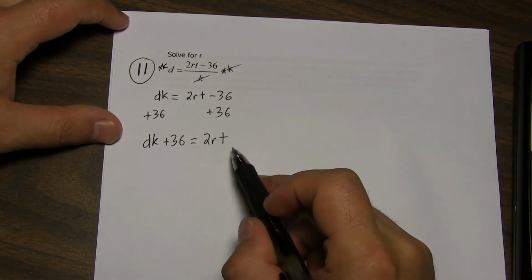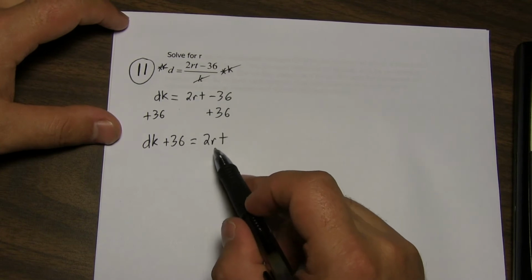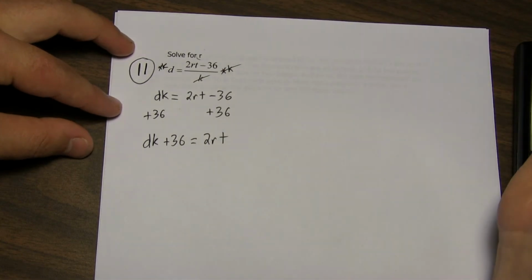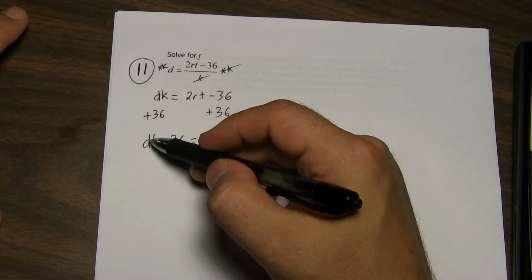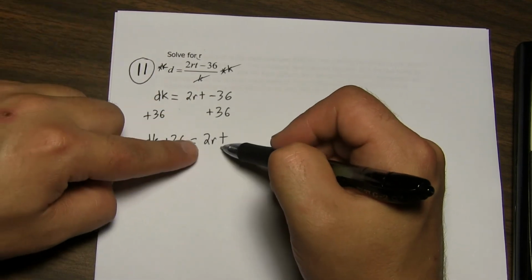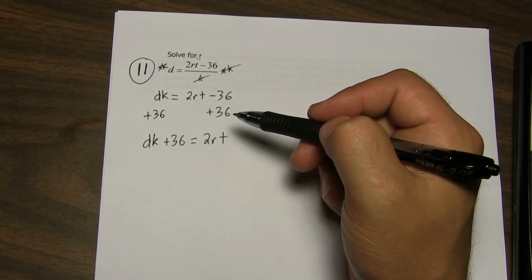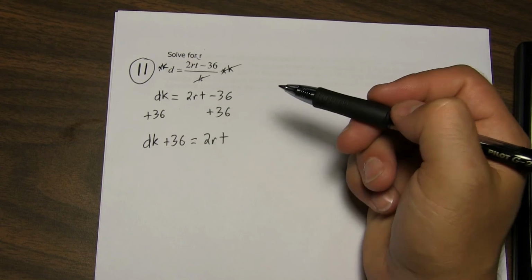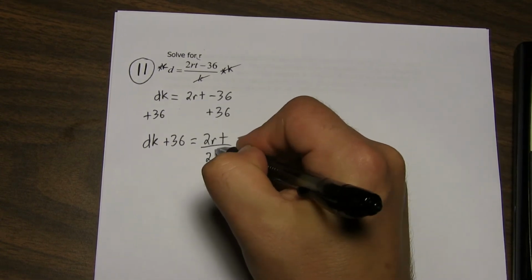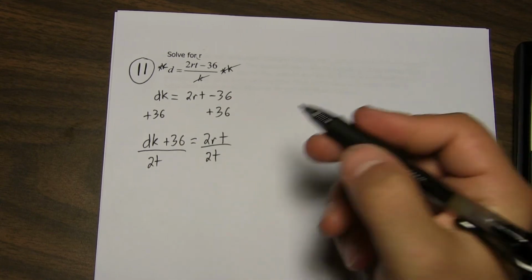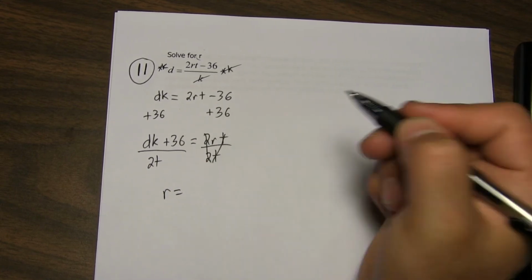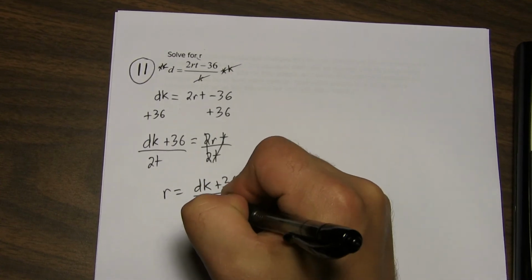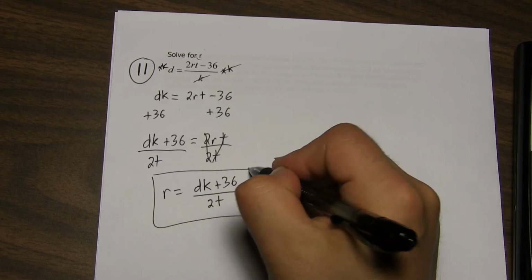Now, we still have a 2 and a t, and the 2 and the t are both multiplying by r. Sometimes it's helpful at every step to go back to the directions. We're trying to solve for r. So don't get bogged down on the left side of the equation. Just keep focusing on where's r, is it all by itself? And if it's not, can I get it more by itself? So right now, r is not by itself. The 2 and the t are multiplying with r. So to unmultiply, we would divide by the 2 and the t. And that does it, because the 2's are going to cancel and the t's are going to cancel. We get r equals dk plus 36 all over 2t. We have now solved that equation for r.